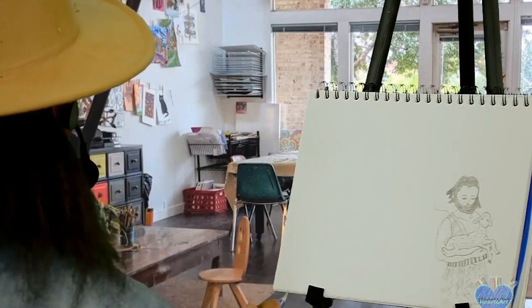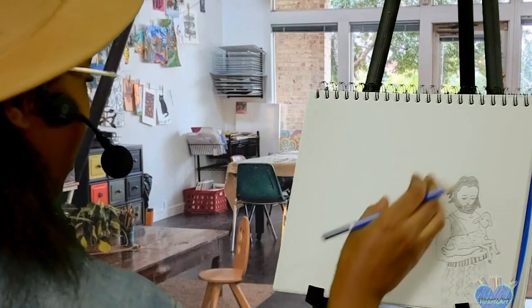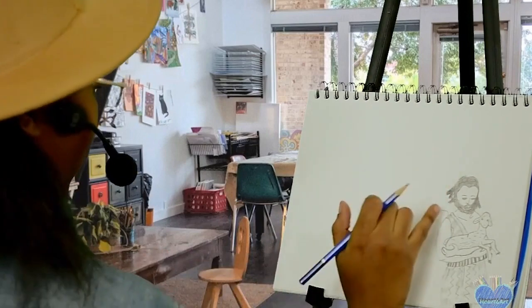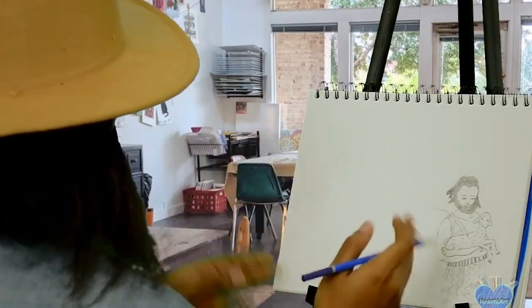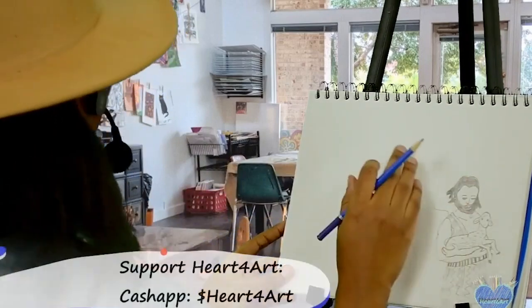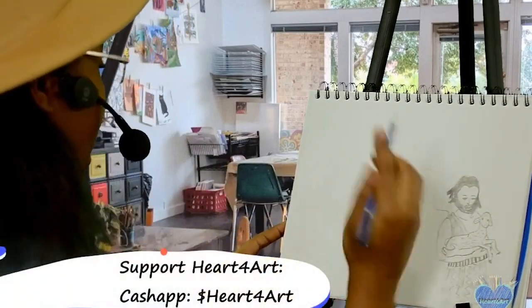So now I'm going to get us an outline of the face, and if we ever need to move that line we can, but that gives us a basic idea of where we need to start, okay? So I'm going to start on Cain's hair, how I did Abel here.